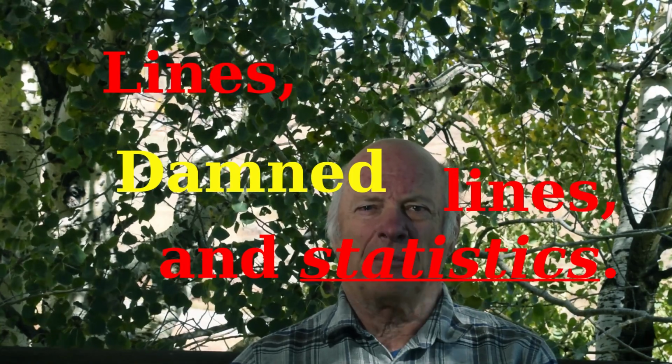Lines, damn lines, and statistics. Most lines today are drawn with the linear function and a computer. They're feeding CNC machines or plotters or what have you. So it's necessary to give a little group of the formulas that work with the computer, with the numerical application of the linear function.